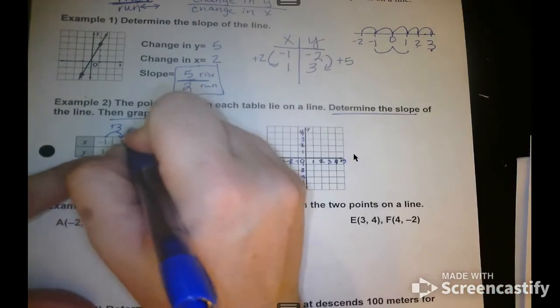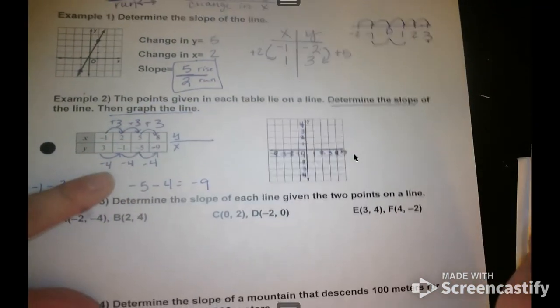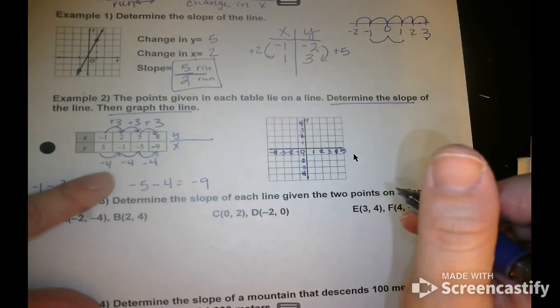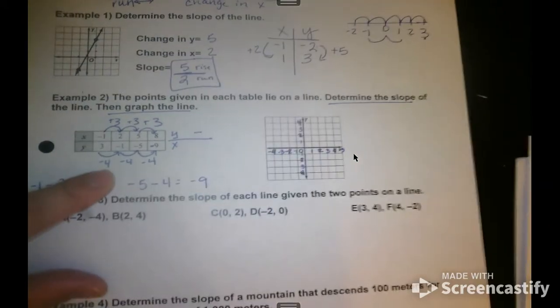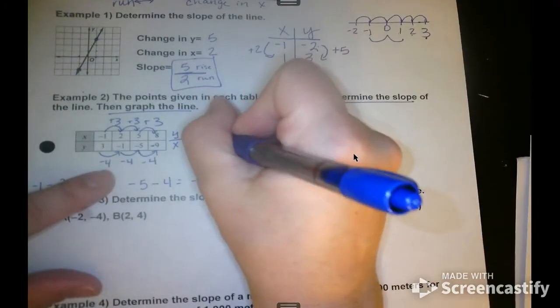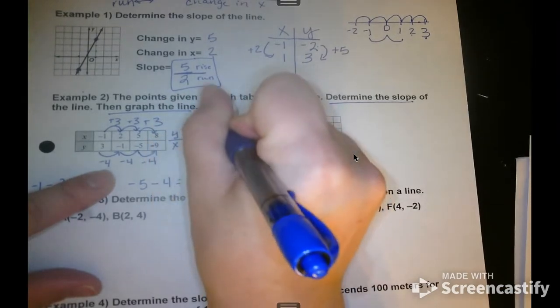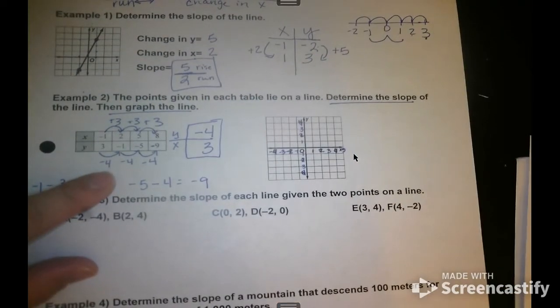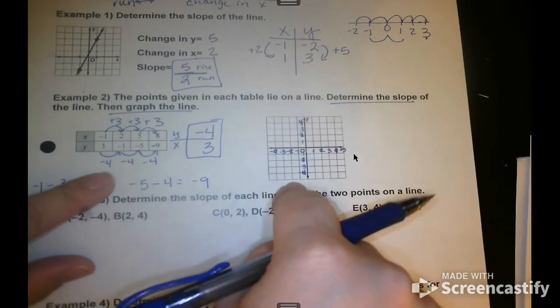Did that work from 2 to 5? Yes. That worked from 5 to 8? Okay. So my slope would be what? -4, and then 3. That's going to be a big thing too, is y'all have to remember y goes on top. Okay? Now, if I have a slope, I can graph it 2 ways.